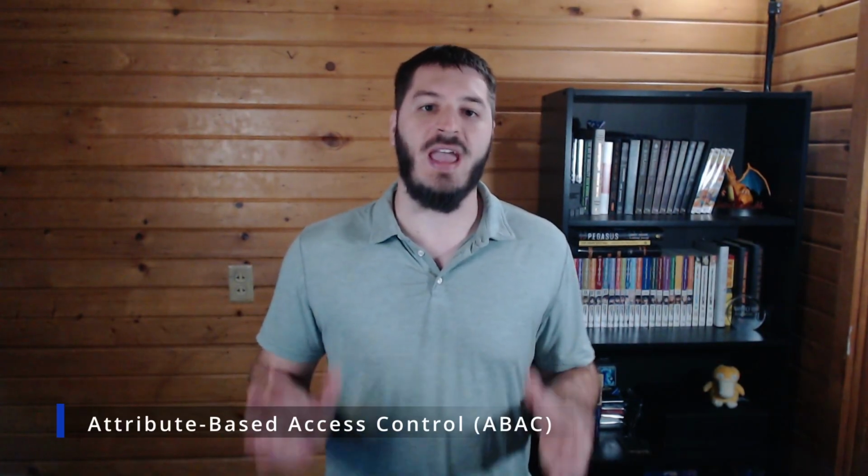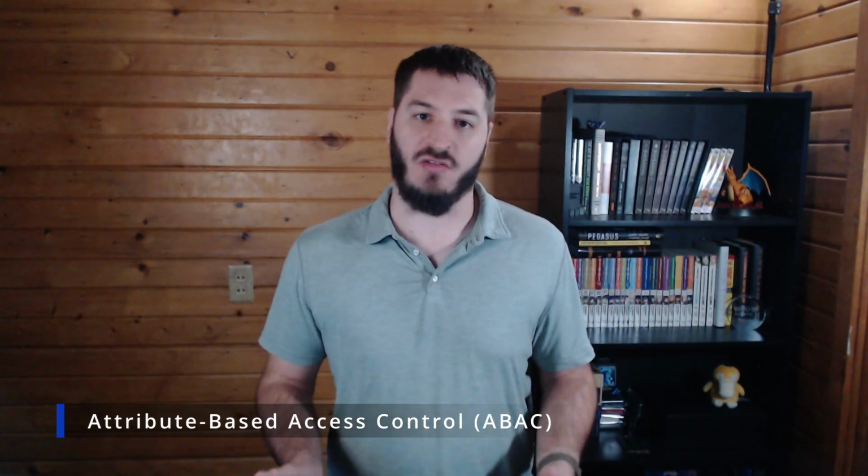Finally, let's talk about ABAC, or attribute-based access control. It's the most dynamic and flexible of the 4 access control models we've talked about. It grants access based on a combination of attributes, such as the user's role, department, location, time of day, device used, and so much more. Let's imagine a contractor is working remotely and they might only be allowed access to a document during business hours from a company-issued laptop, and only if they're connected to the VPN.